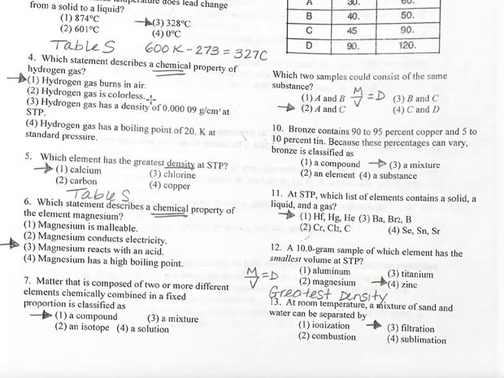In number 11, at STP, which list of elements contains a solid, liquid, and gas? Here you have to know a little bit about the periodic table. So first of all, most of your metals are going to be solids, right? There's only 2 liquids on the periodic table at standard temperature and pressure, and we went over them when we were going over the review notes. It's bromine and mercury. So there's only 2 choices that have either mercury or bromine in the middle position of a liquid, and that's choices 1 and 3.